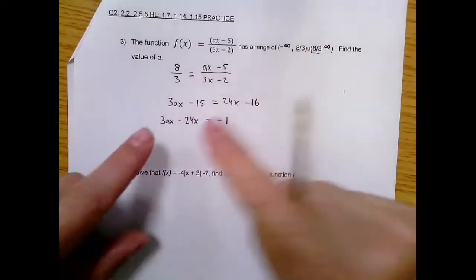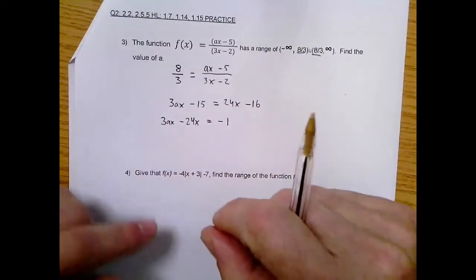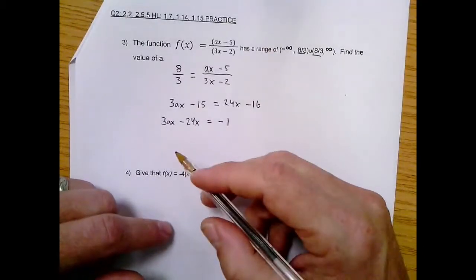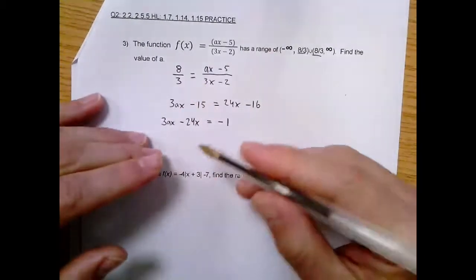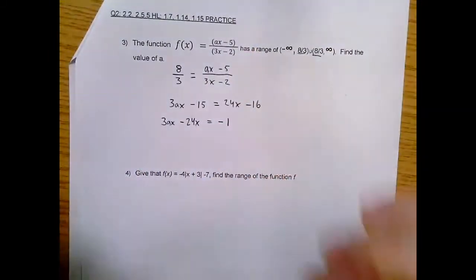Okay, so I have two variables. I want to isolate one. More specifically, I do want to isolate the x, because I want to figure out where that x doesn't exist. Keep that thought in your head. I know I keep repeating myself, but it's an important thought.